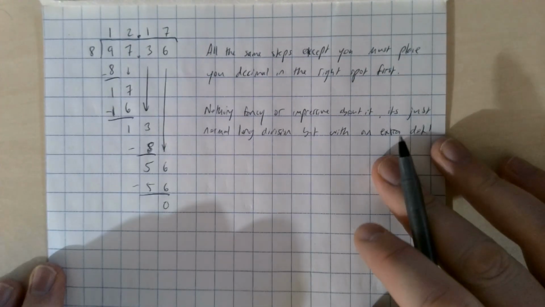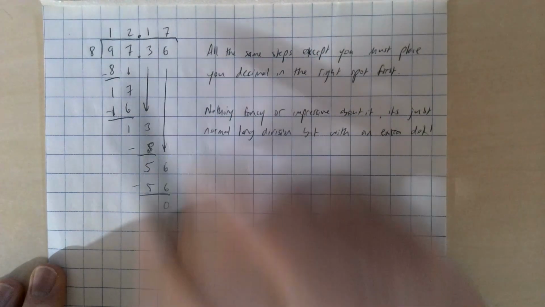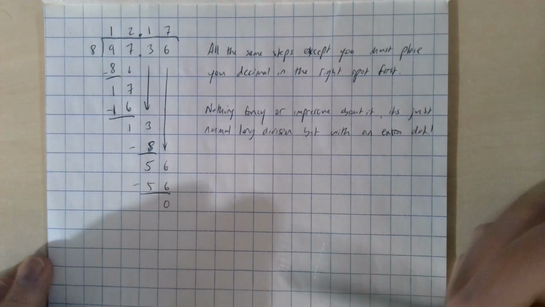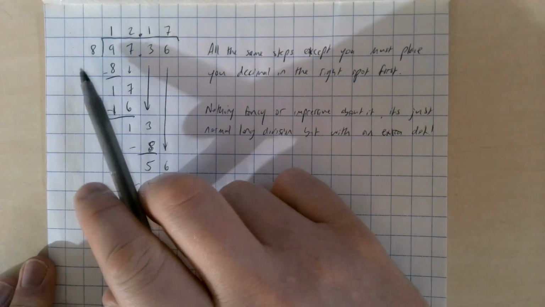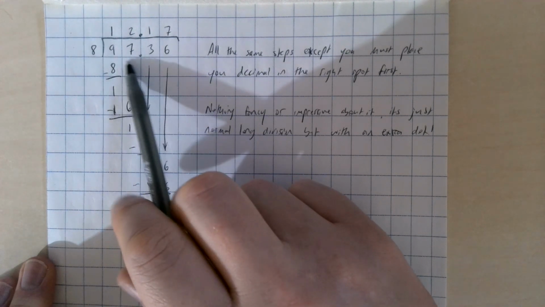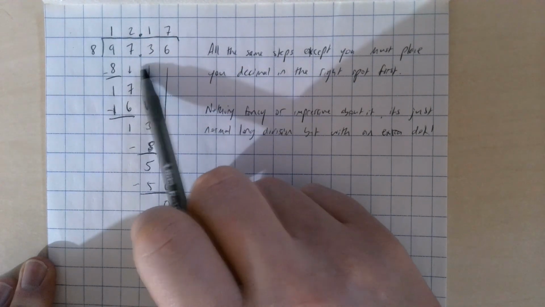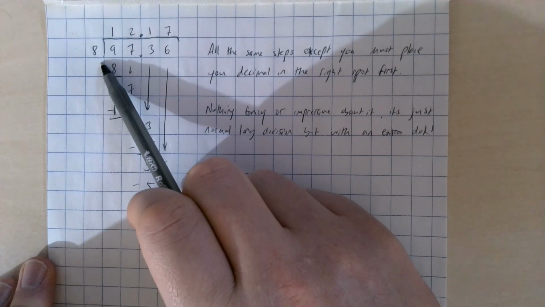That's the entire secret of long division with decimals. You just have to put this decimal in the right spot. And after that, you're good. So here's the question. I'll show you what I did. We have 97.36, or $97.36 is what the question is asking actually originally, and 8.